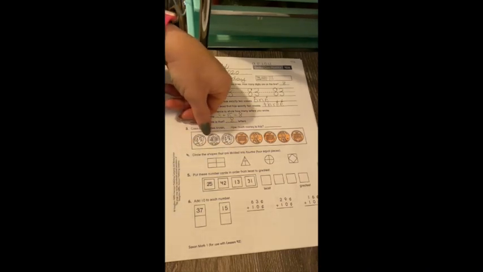Now, we're not just going to count the pennies. We're going to count how much money is in this whole box. I already told you guys, and we hopefully already knew that these were dimes. Dimes are worth how much? 10 cents.